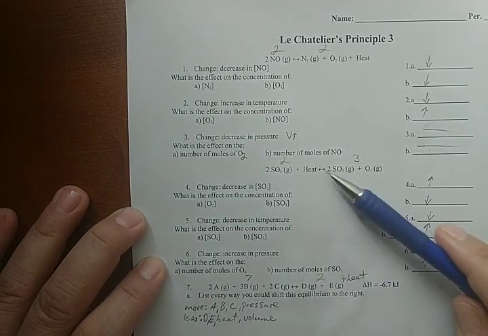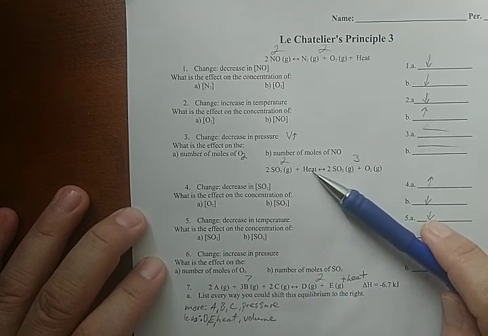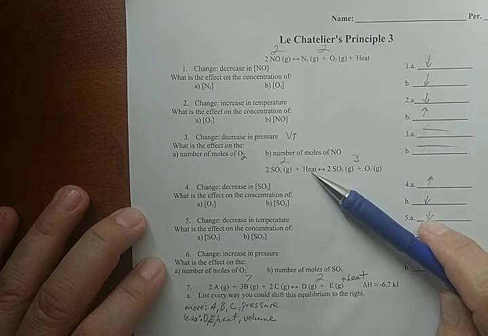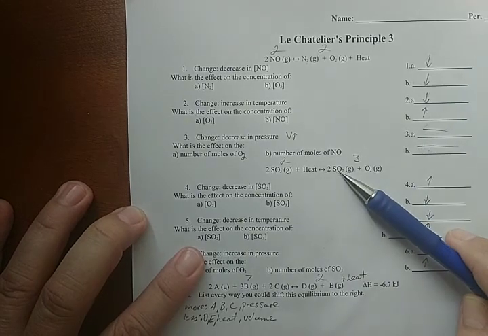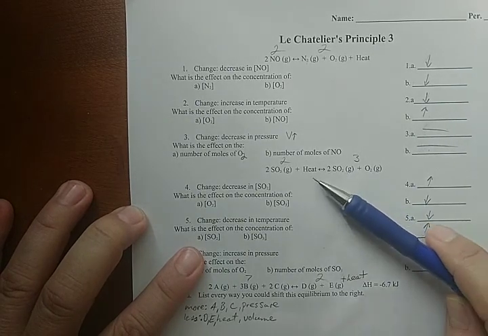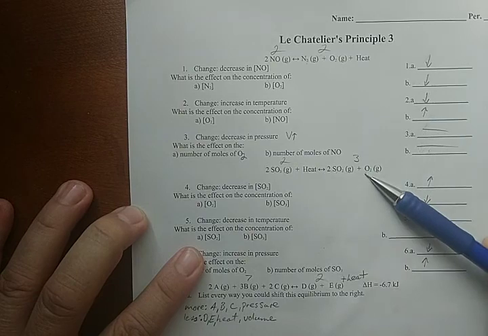Decrease in temperature. If you decrease the temperature, you've weakened the left side, and all these equilibrium expressions shift toward the weak side for a moment. So this will shift left. What will the SO2 do? It will go down, because how does it go left? It uses up the stuff on the right.